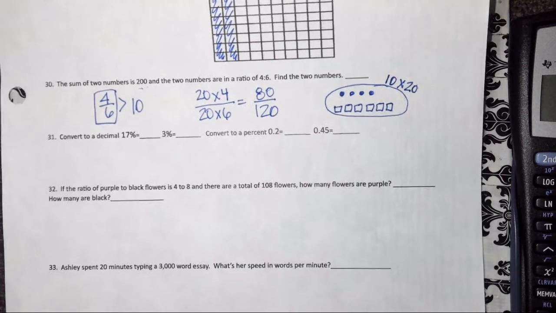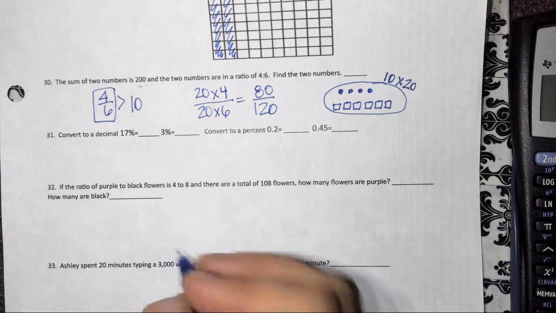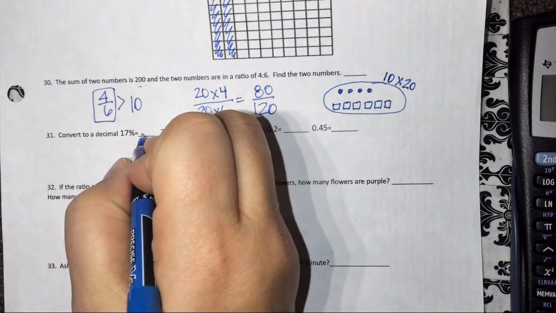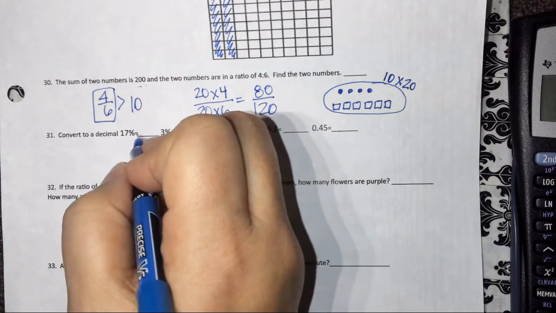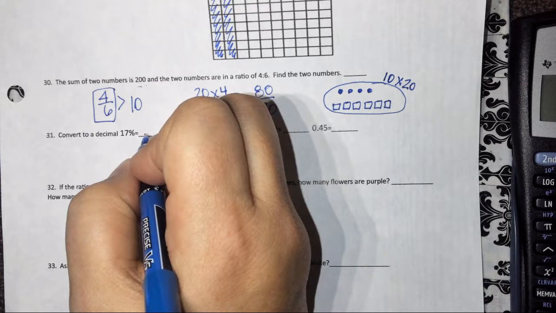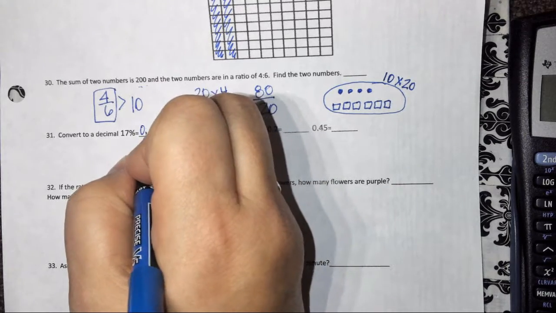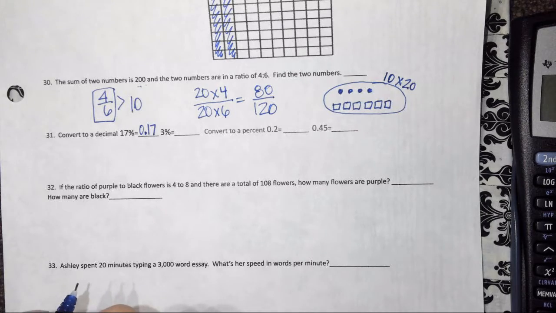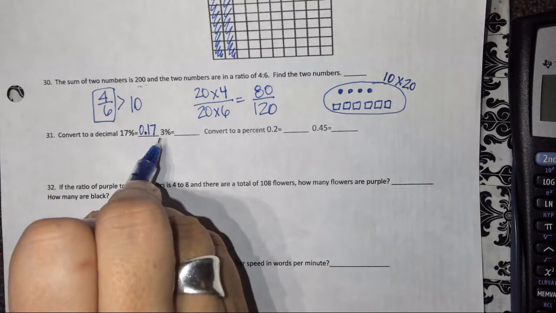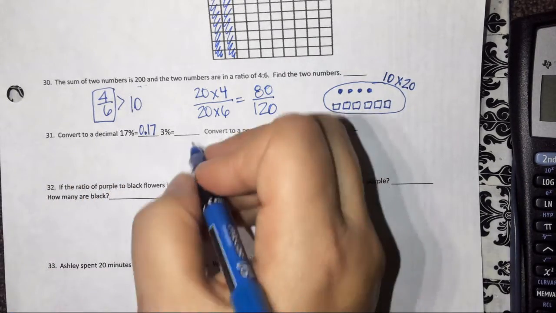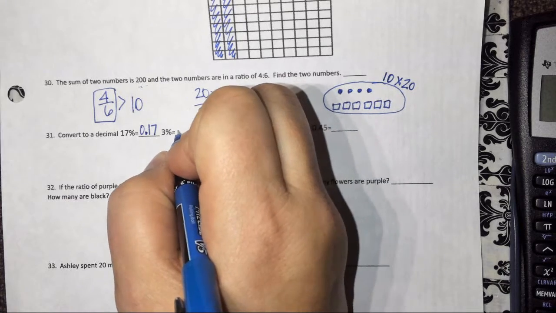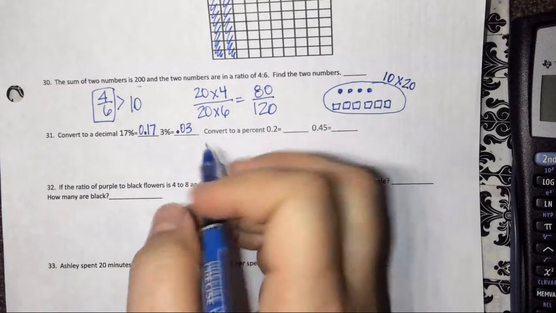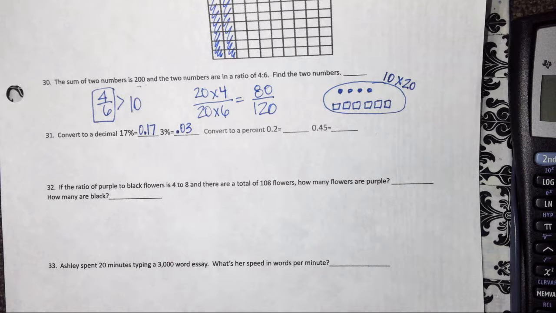Okay, number 31. 17% as a decimal. What is it, guys? Say it again. 0.17. All right, this one we've got to be careful with. What about 3%? 0.03. Not 0.3. That would be 30%.